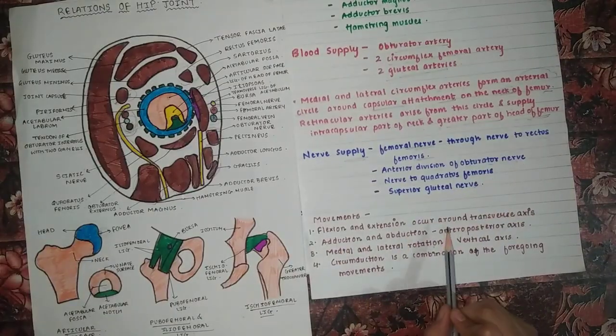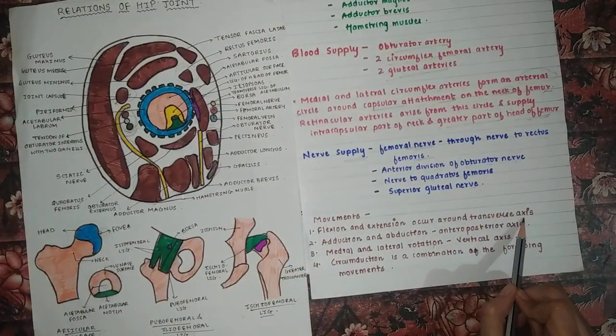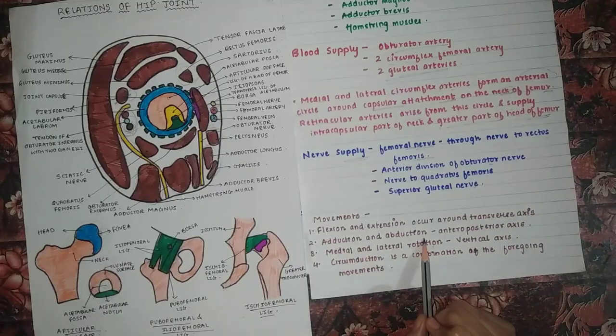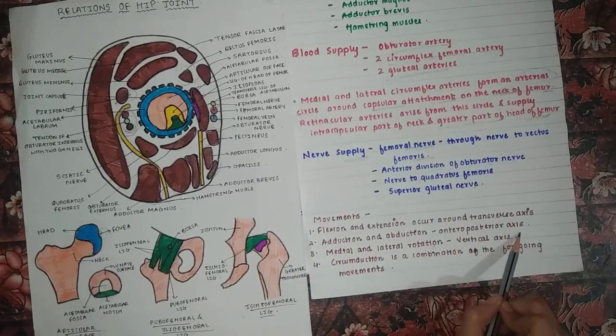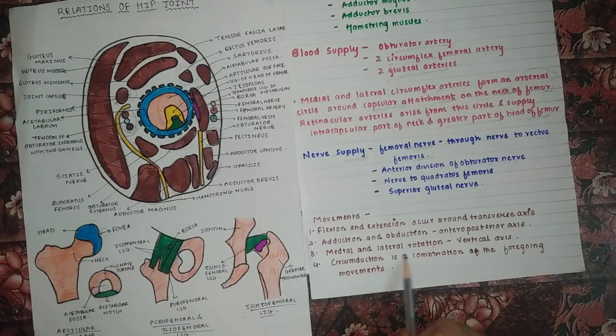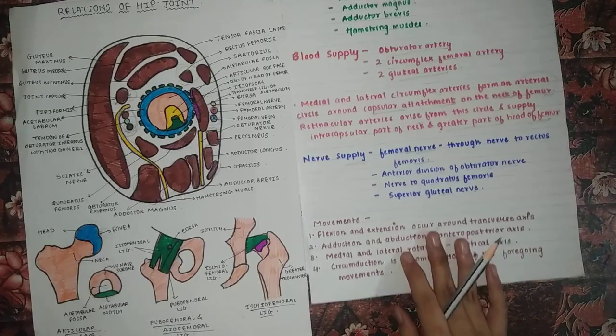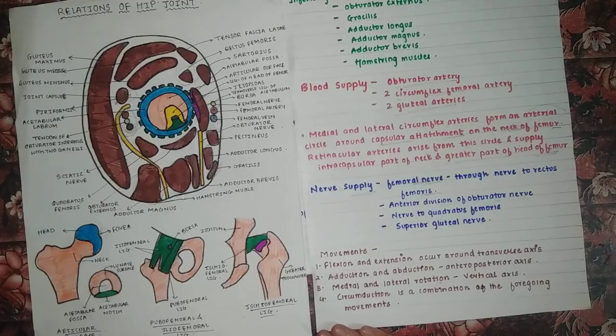Flexion and extension occur around the transverse axis. Adduction and abduction occur around the anteroposterior axis. Medial and lateral rotation occur on the vertical axis. Circumduction is a combination of the foregoing movements. This was about the hip joint.